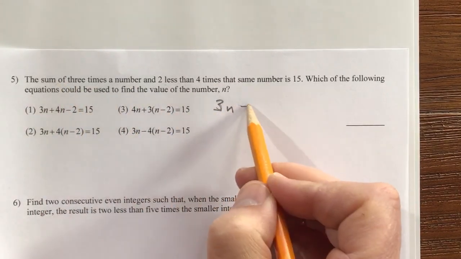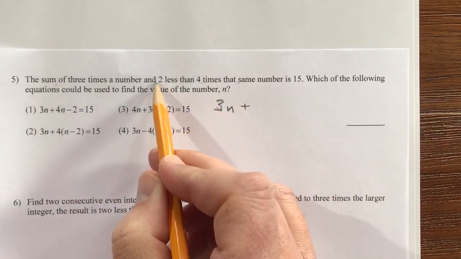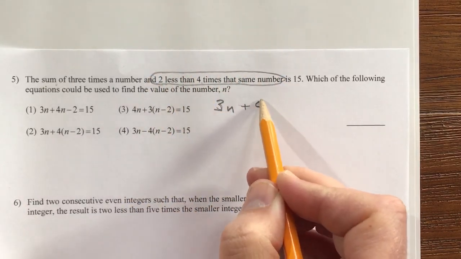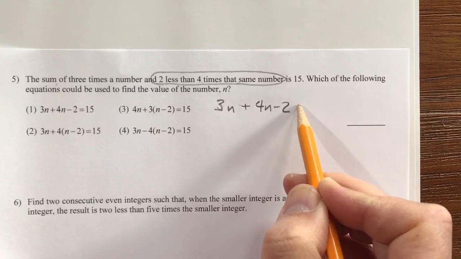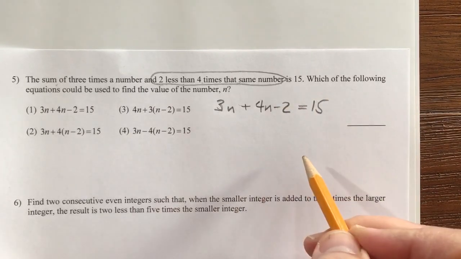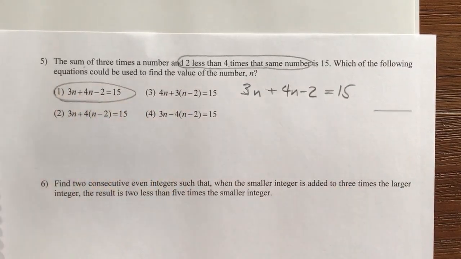We're going to add that to what? Sum. 2 less than 4 times the same number. How am I going to write that? Hopefully put 4n minus 2. Okay. Is 15. And that's what we're looking for. Just looking for that answer. Didn't have to solve it. So that's the same as choice 1.